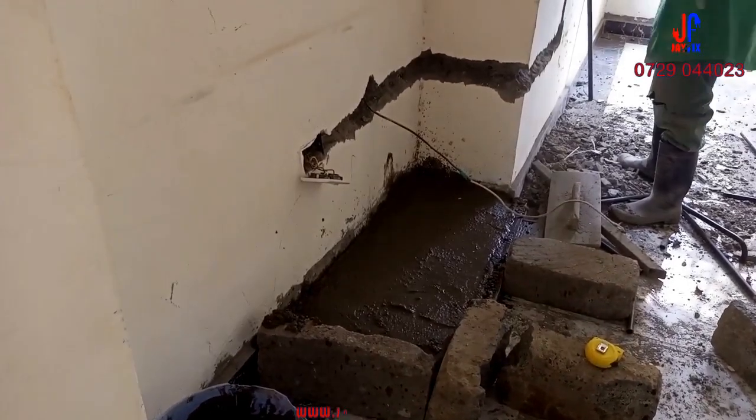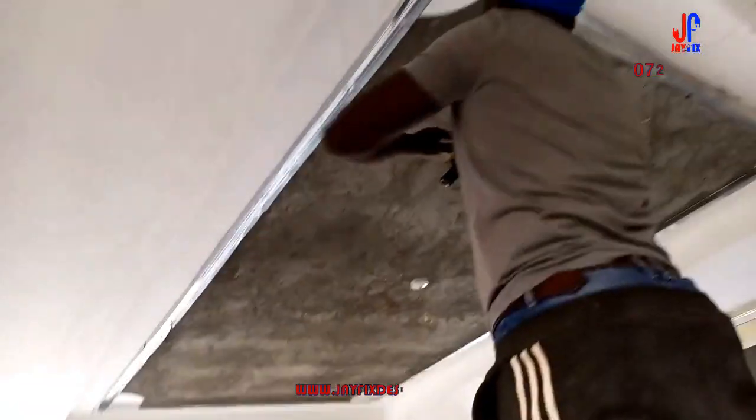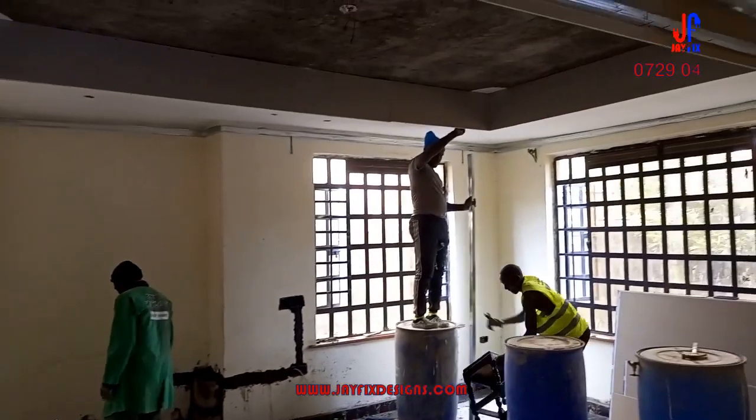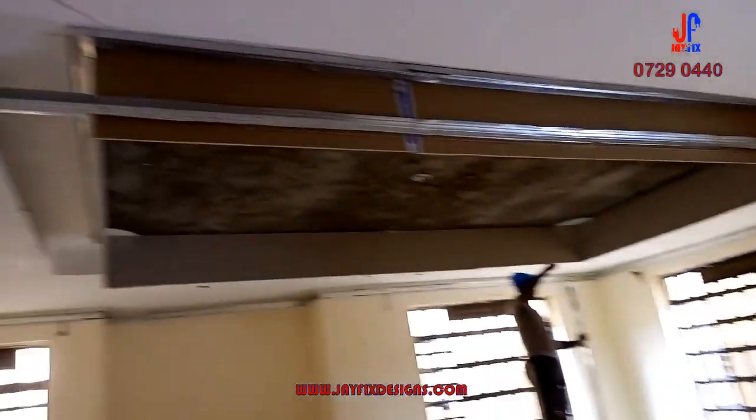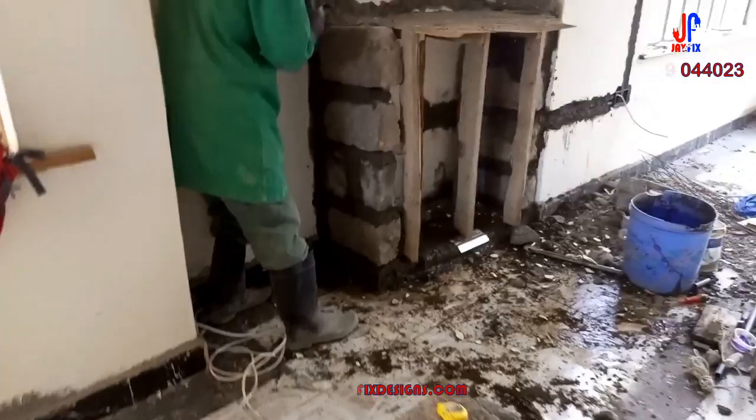This is day 2 of our project. As you all know, we started yesterday. Today, we focus on structural alterations, and that is on the walls, the ceiling, and also anything to do with partitions. Now, as you can see, we are starting with the TV console.